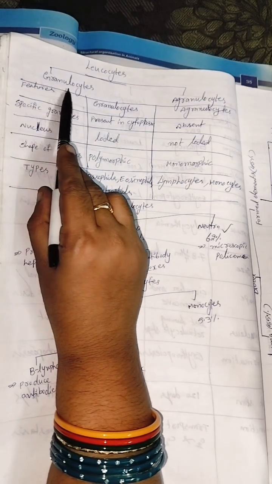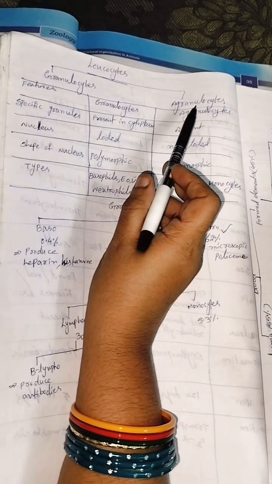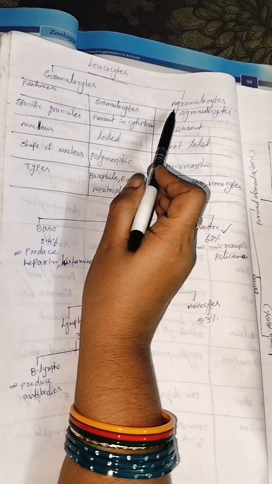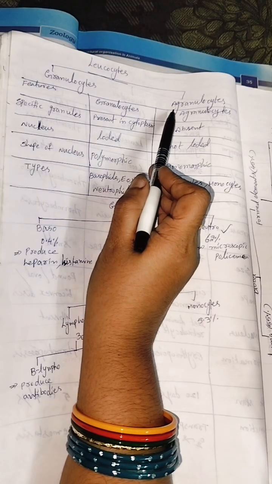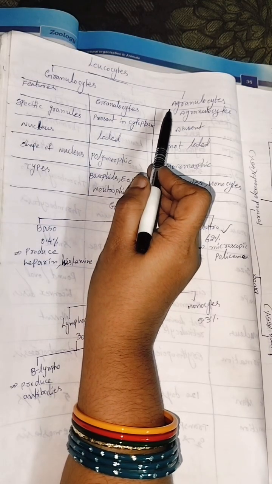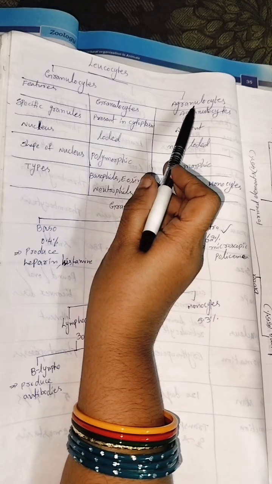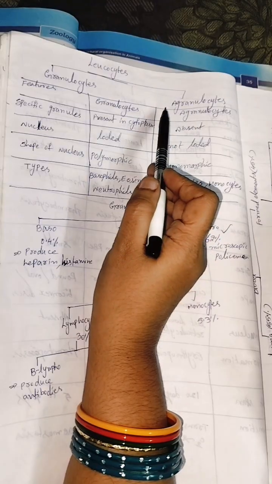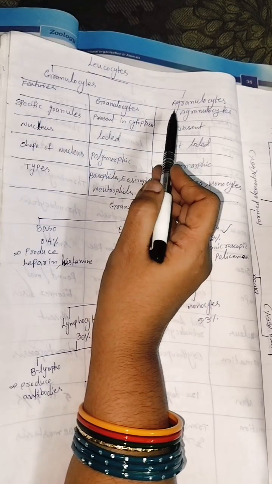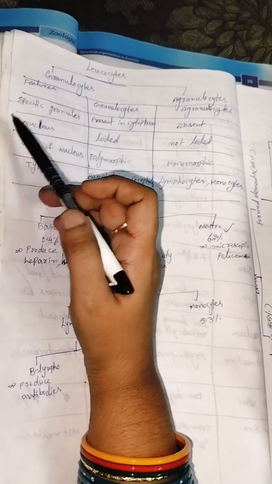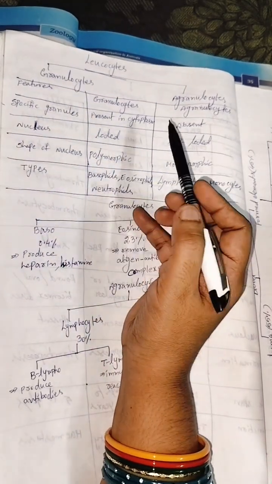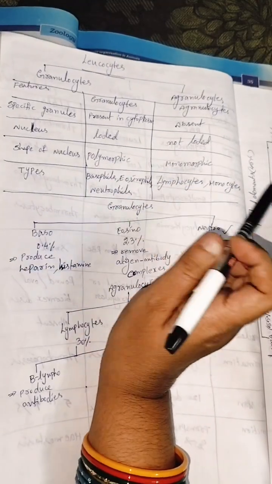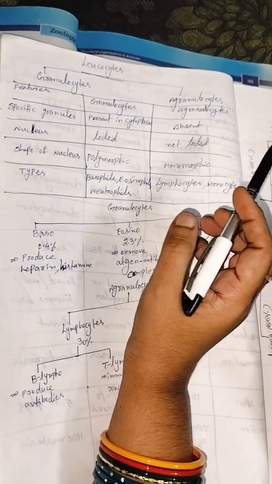Granules are present in the granulocytes. Granules are absent in the agranulocytes, so they are called agranulocytes. A means absent. In symmetry, we know asymmetry, acelomate, agranulocytes: A means absent. So agranulocyte means absence of granules. Acelomate means absence of coelom. Asymmetry means symmetry absent. So agranules means granules absent. Granulocytes are 3 types and agranulocytes 2 types.